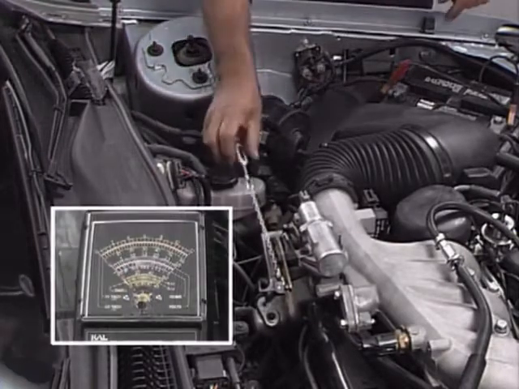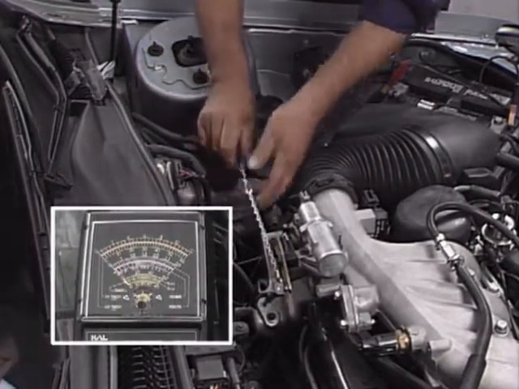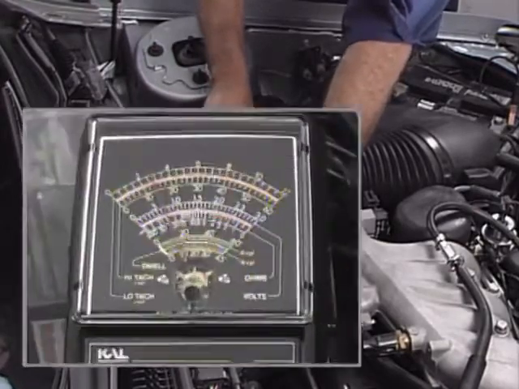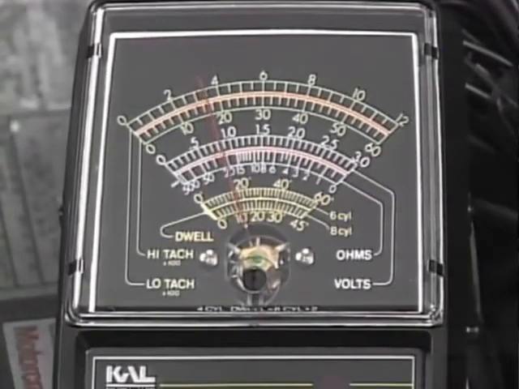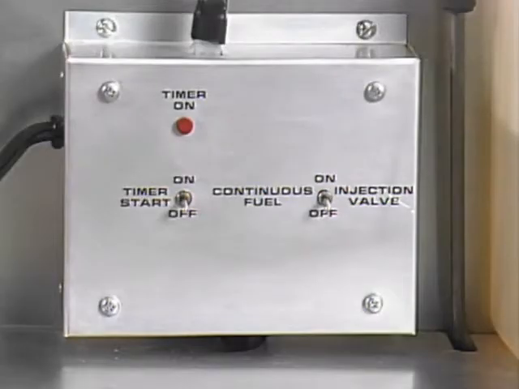After the engine is warm and the idle is stabilized, set the idle speed at 2,000 RPM and run the rest of the 10-minute timer cycle to get all air out of the system. When the tester cleaner timer runs out, turn the timer on again and shut off the engine.